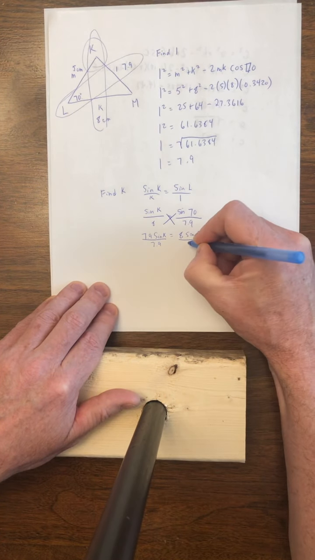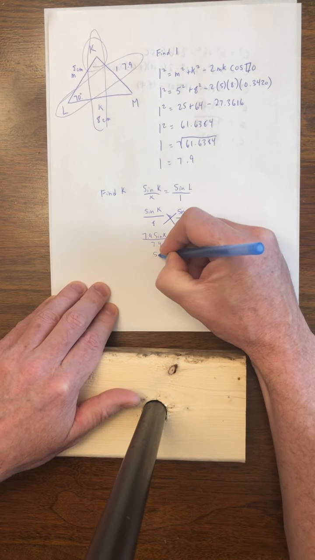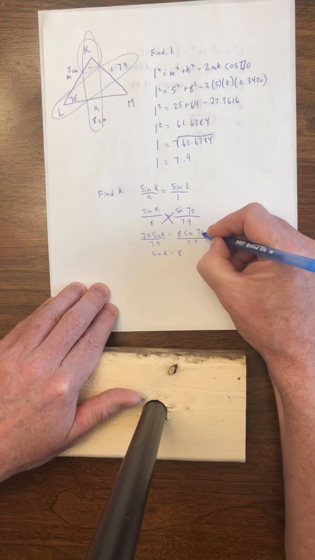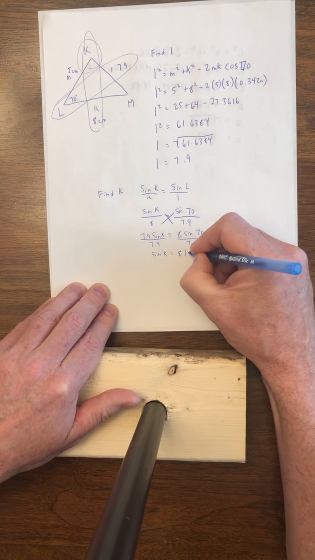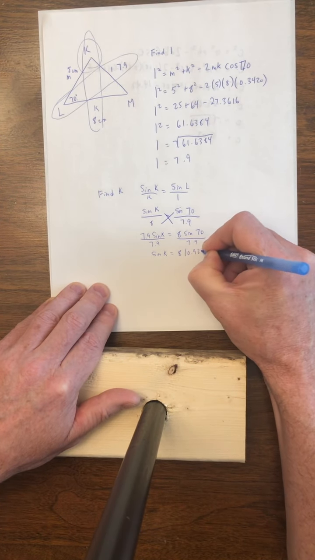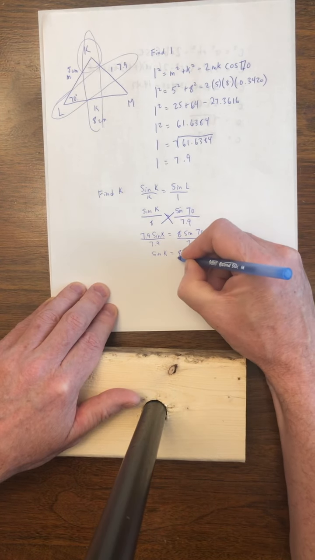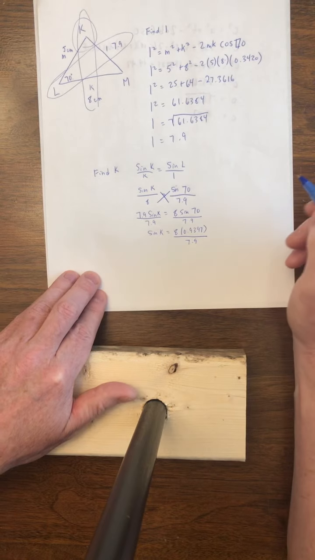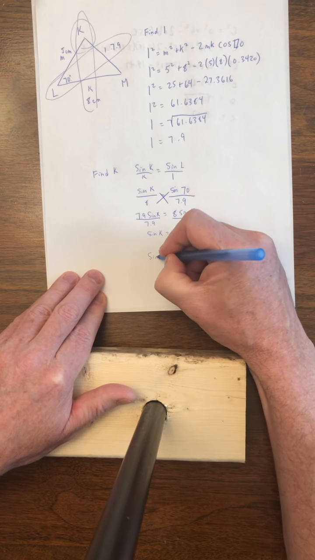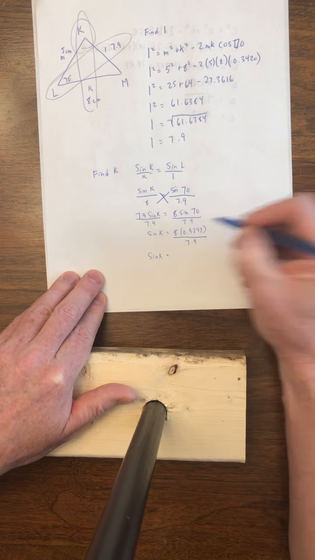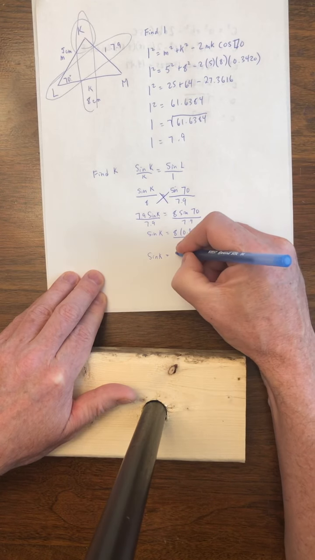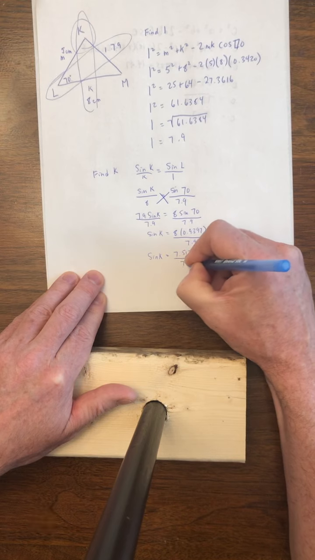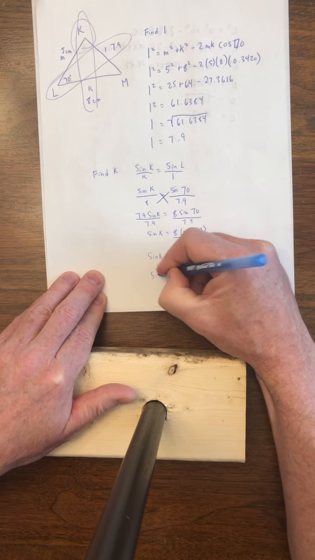Divide both sides through by 7.9, and we get sine K on its own over here. 8 sine 70 is 0.9397, and that's all over 7.9. Continuing to solve, sine K, 8 times 0.9397 is 7.5175, and that's all divided by 7.9.